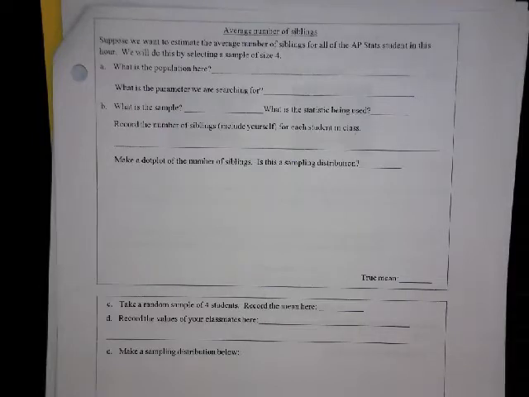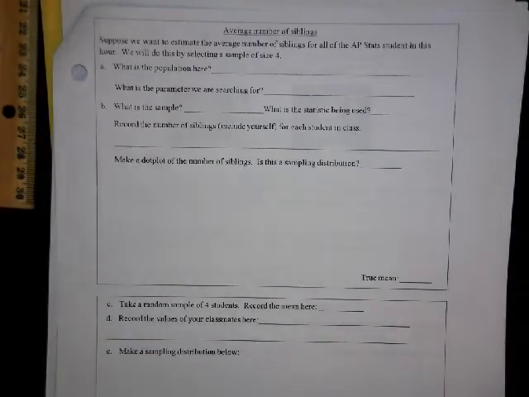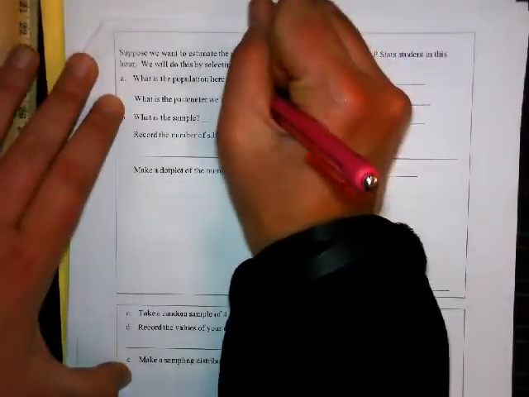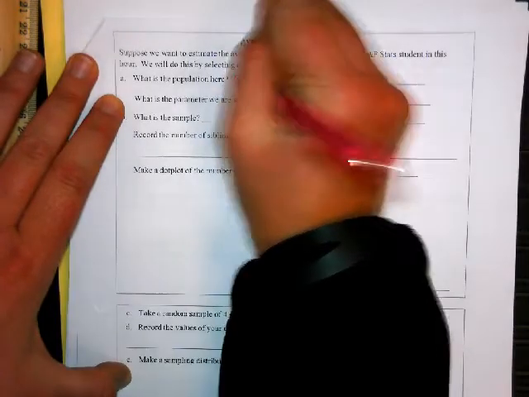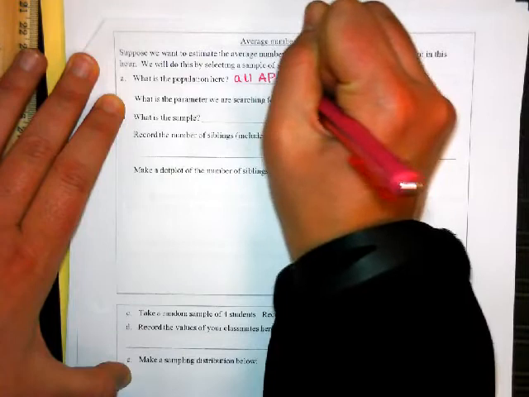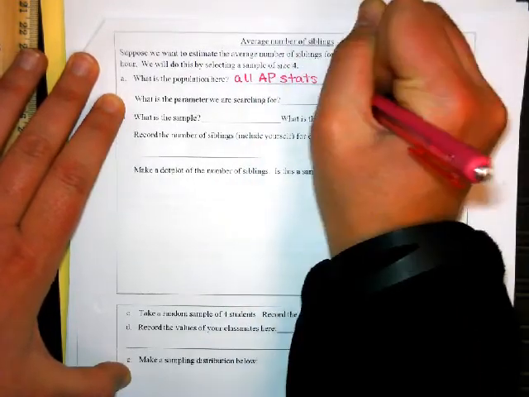What's the population? What are we trying to estimate? Number of siblings for AP Stat students in this hour block. So our population here is all AP Stat students in block 3.